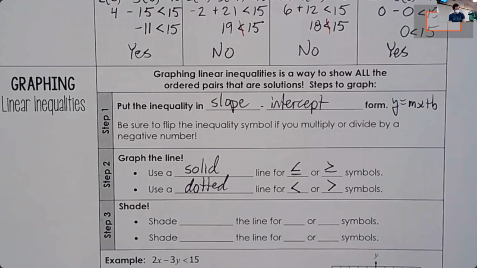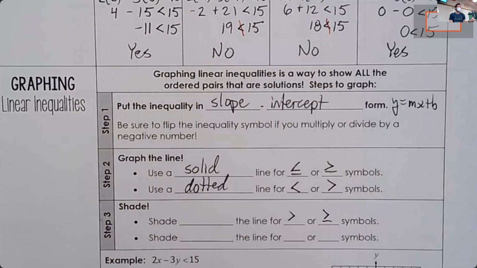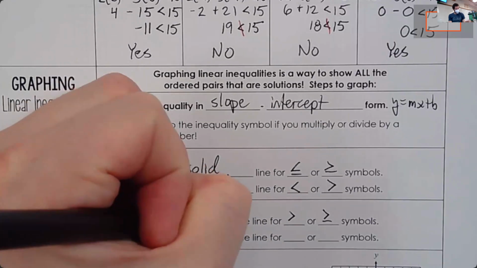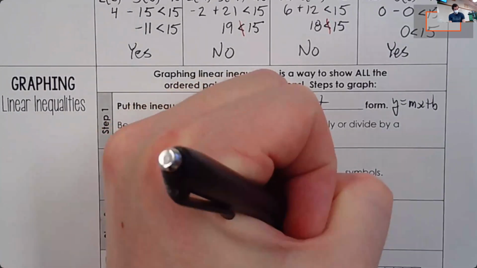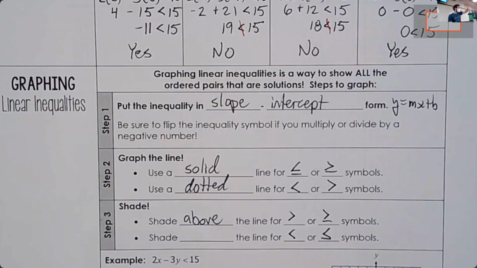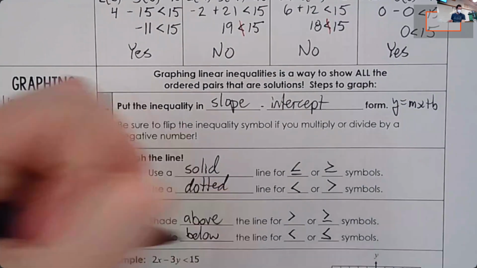So if you have a greater than or equal to, do you think you would shade above the line or below the line if something is greater than? When you think greater than, do you think up or down? Up. Yeah. So you shade above the line for greater than or equal to. And so if you have a less than or a less than or equal to, I usually think down, which is true here as well, shade below the line for those ones.